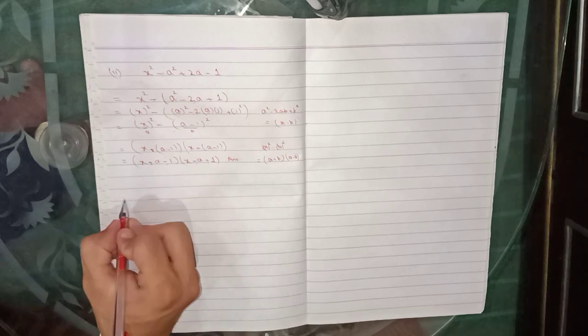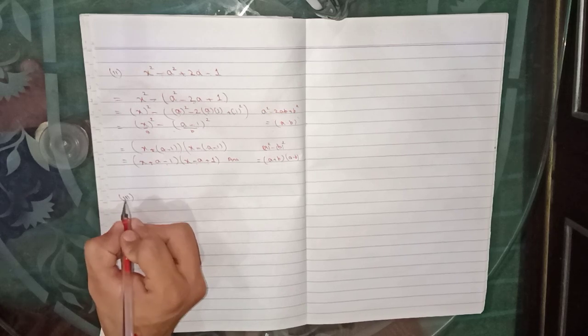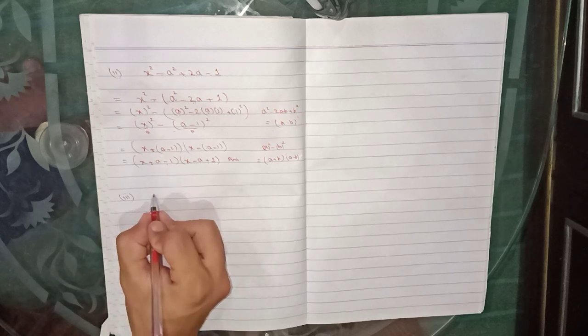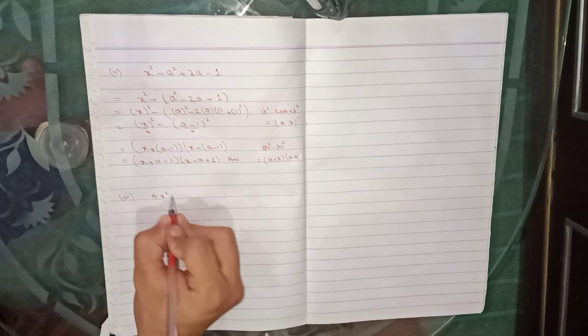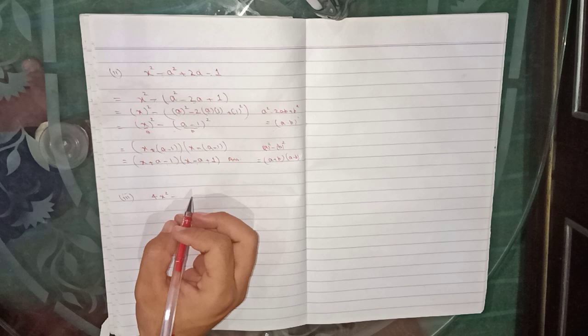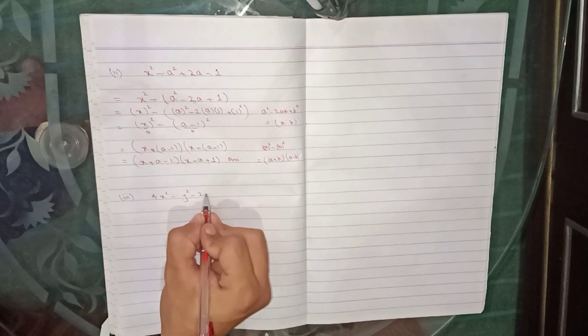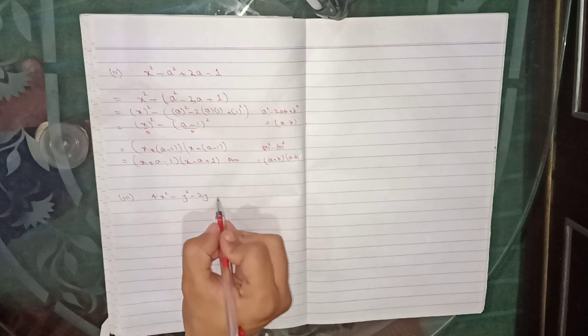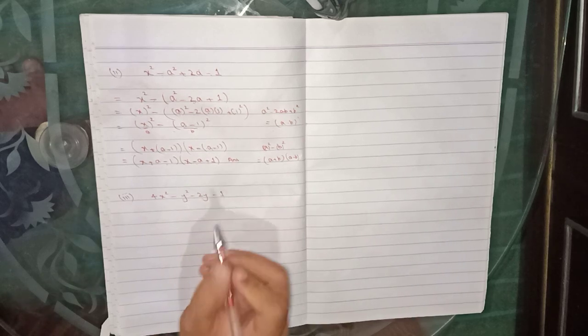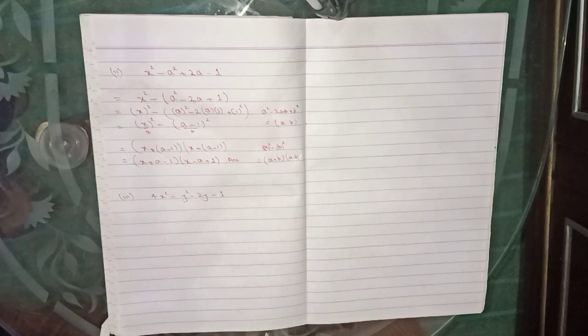And the part number 3 is 4x square minus y square minus 2y minus 1. 4x square minus y square minus 2y minus 1.